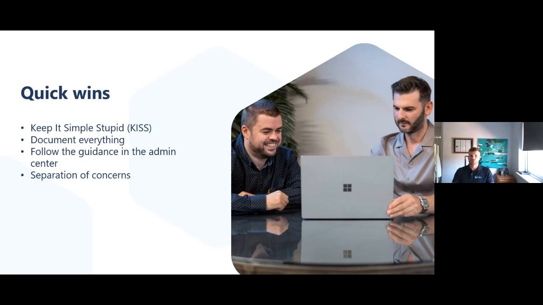So that leads me now to quick wins. What quick wins can you implement in order to make sure that your application is going to be production ready? It might not need to be at enterprise grade.